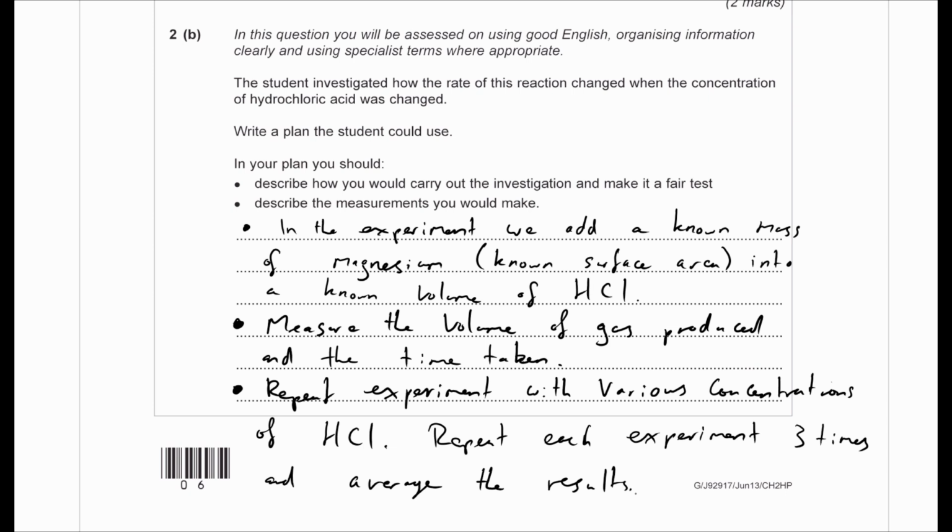Okay, and that would be more than enough for the total 6 marks, as long as we wrote that in sentences rather than just bullet points. I've written it in bullet points to make it clear, but in sentences that would be perfect.